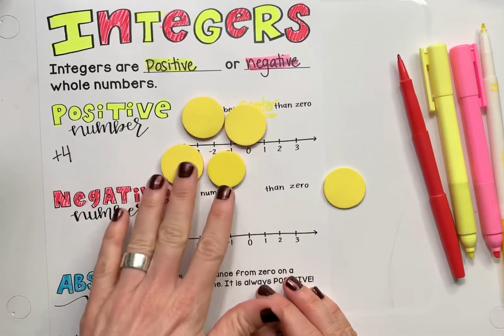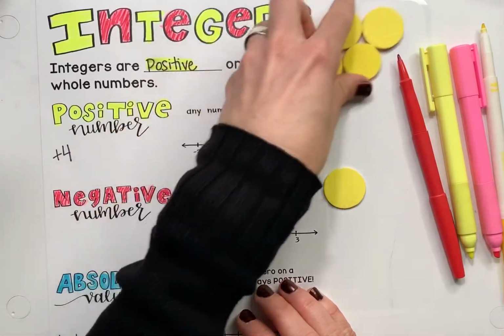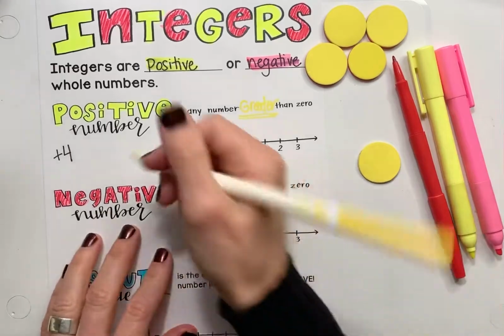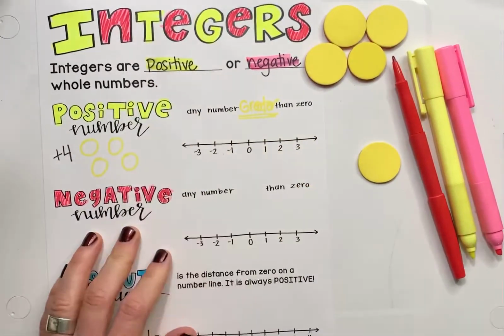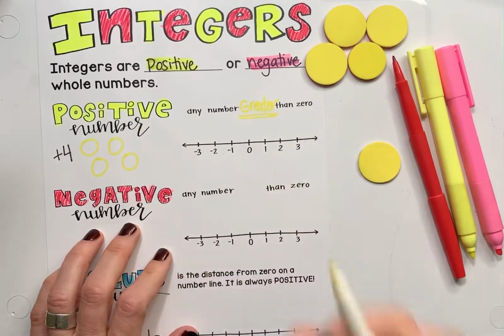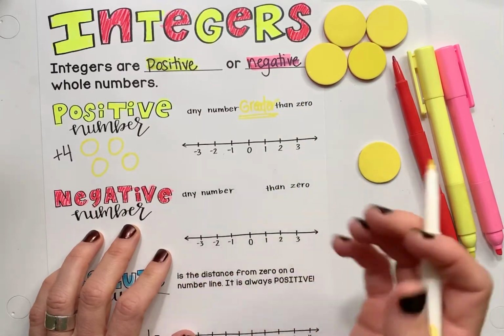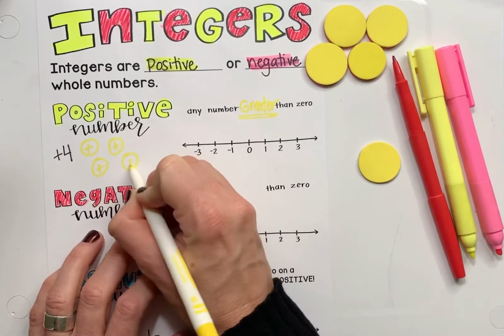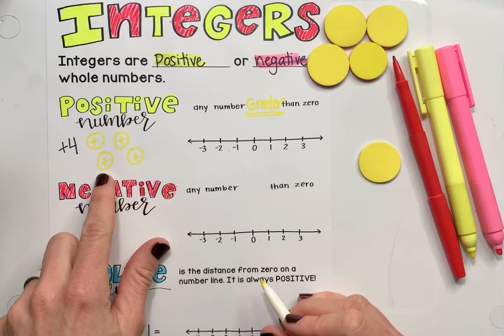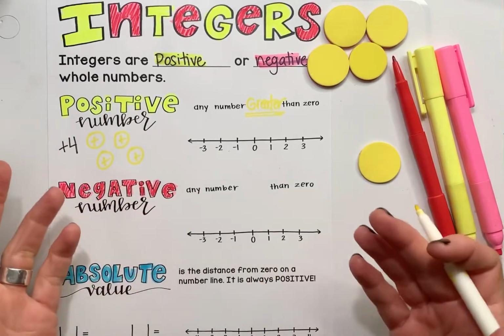Now, when we're recording those integers, we might just draw 1, 2, 3, 4 little circles using our yellow. If you don't have a yellow, green also works. And then I can put in a little plus sign for positive. So here this represents a +4 or a regular number 4.